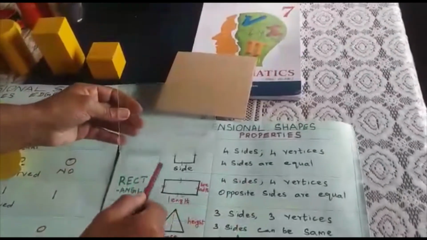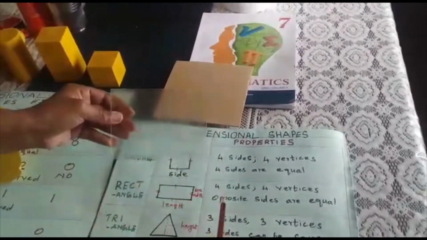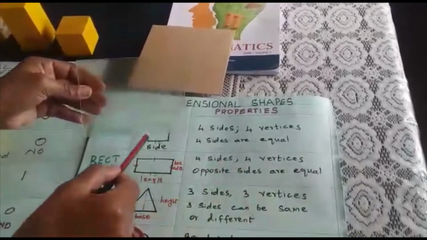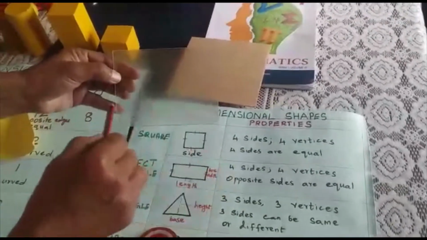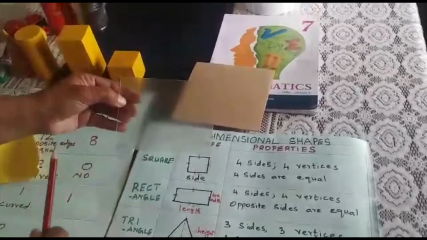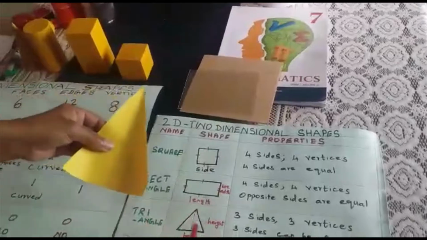Even it has four sides, 1, 2, 3, 4 and four vertices. And what is equal here? Opposite sides are equal. These two are opposite sides, these two are opposite sides. The length and length are equal, breadth and breadth are equal. So in this, opposite sides are equal. Then the next two-dimensional shape is a triangle.